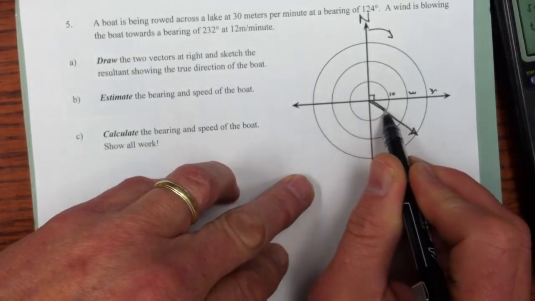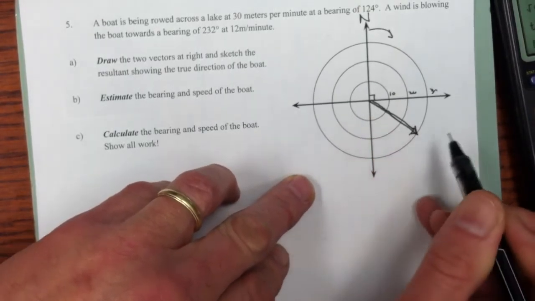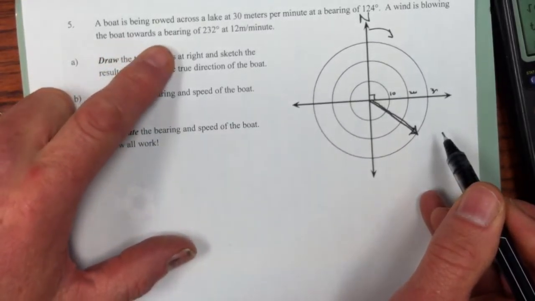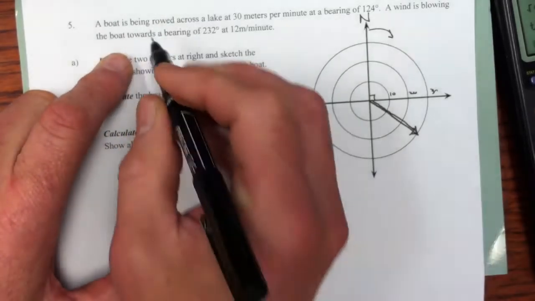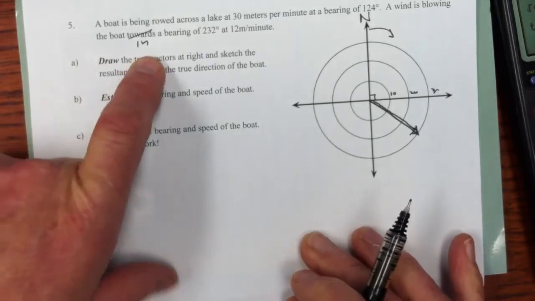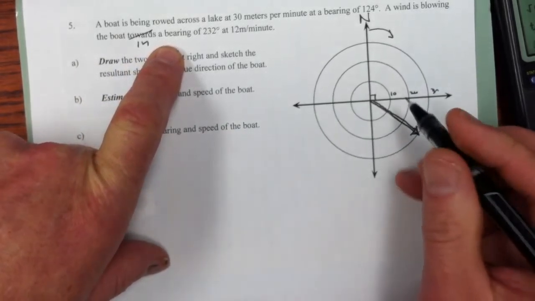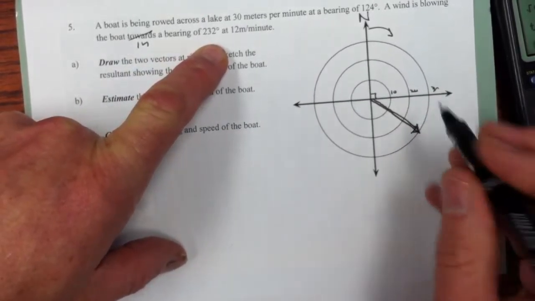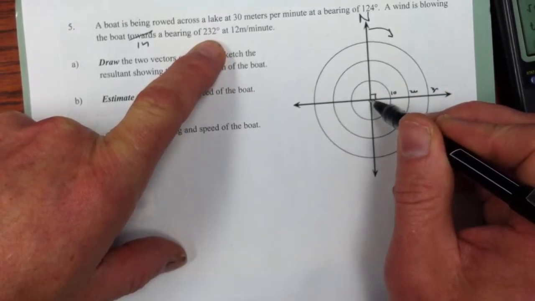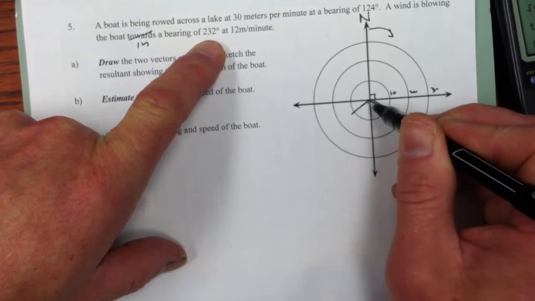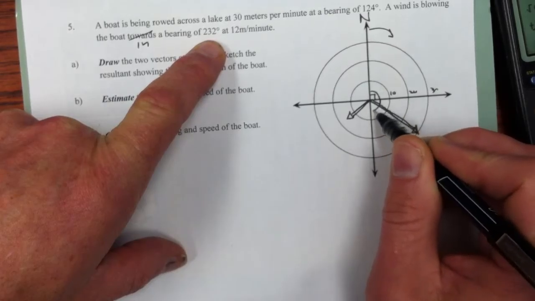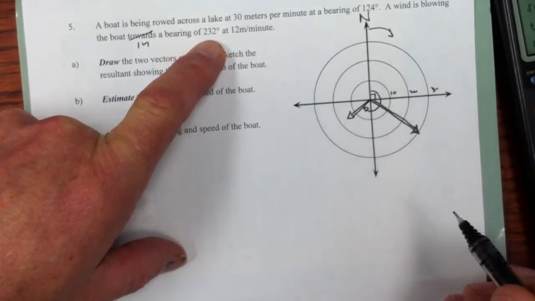I'll make that extra thick so you can see it. But a wind is blowing with a bearing, I will have corrected that before I post it, of 232. So this is 180. So that's 52 degrees past, and that's at 12. So 12 is a little bit more than my first line, and I've gone around past 180 to 232.